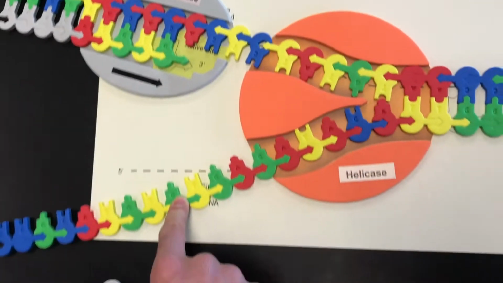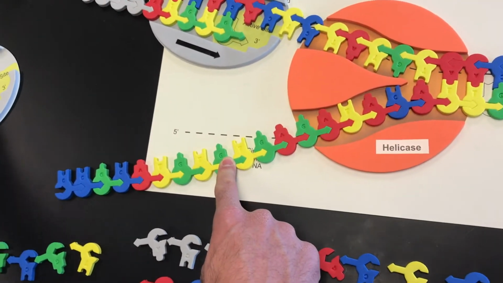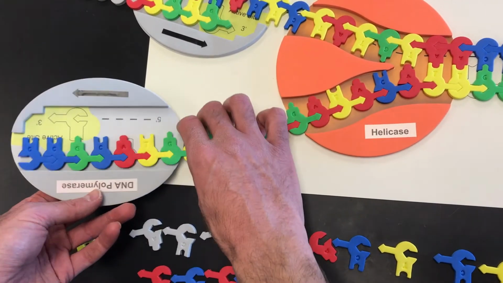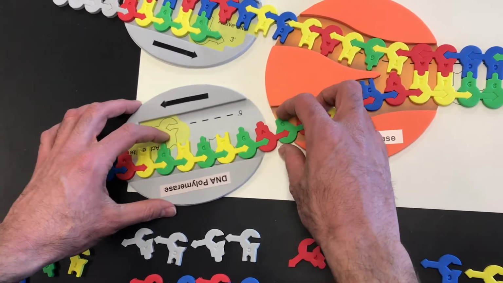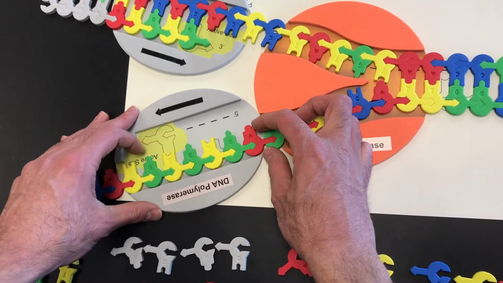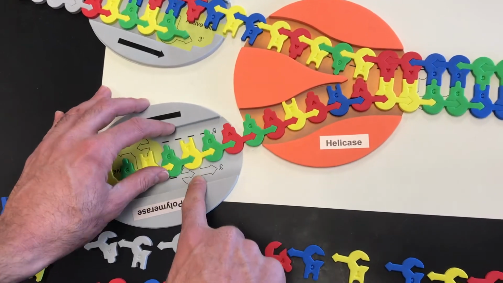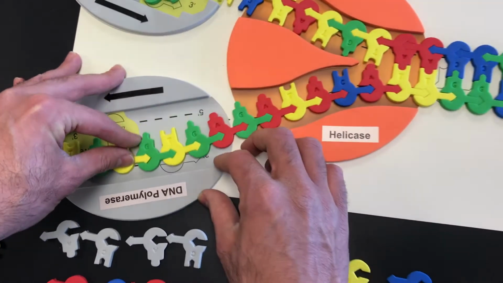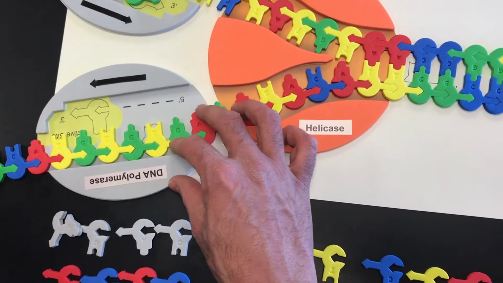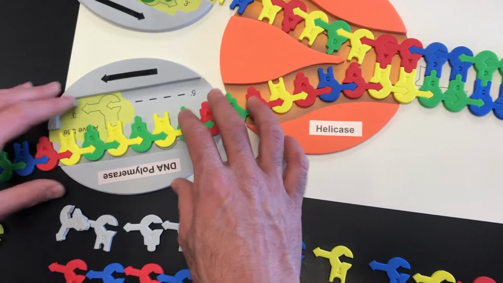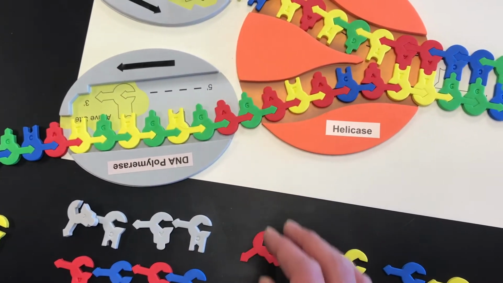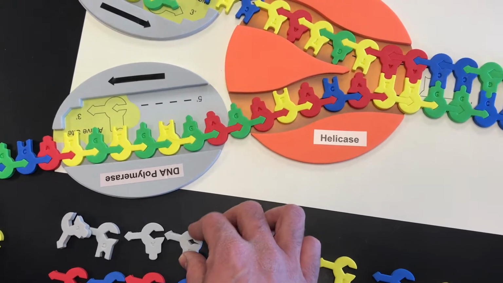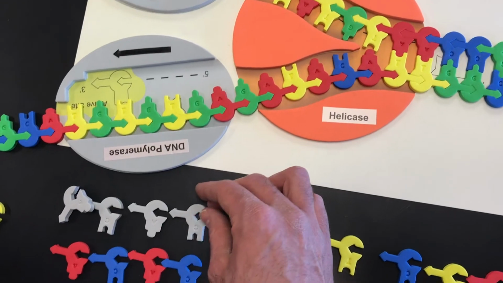Down here, this strand is called the lagging strand. And the problem with the lagging strand is it's kind of opposite. So I have to flip this upside down on our models, and then it goes in this direction. You can see my nucleotides lining up here. And so this has to be synthesized in a little bit different way. The first thing that happens is another primer is laid down by the enzyme primase.